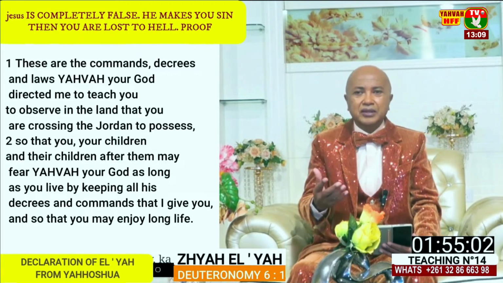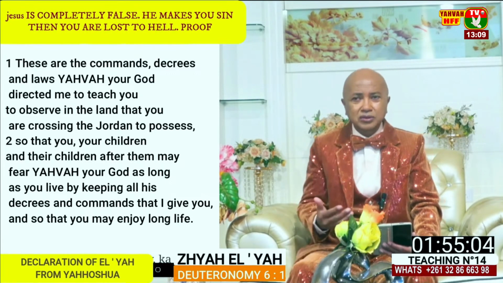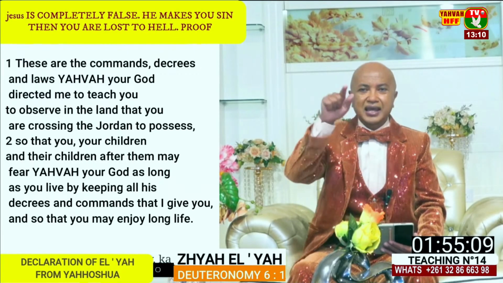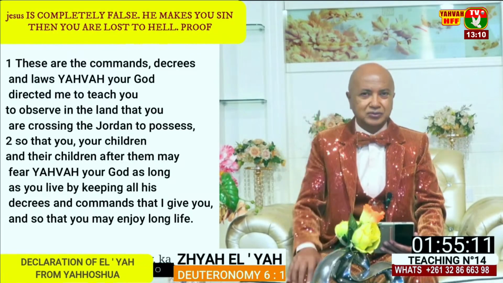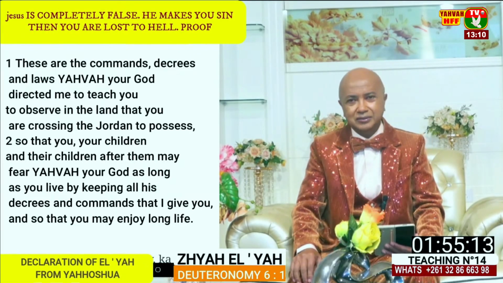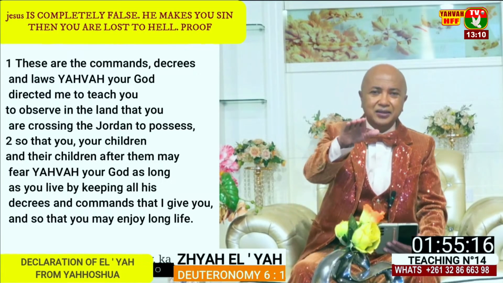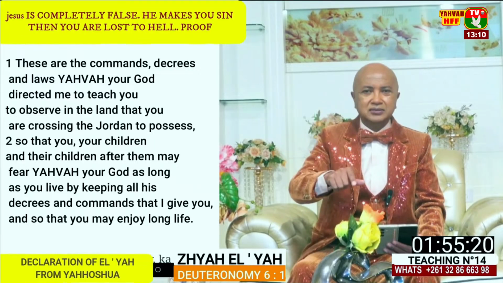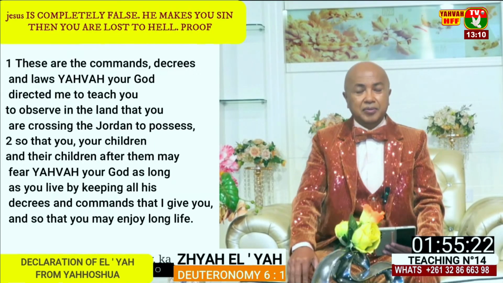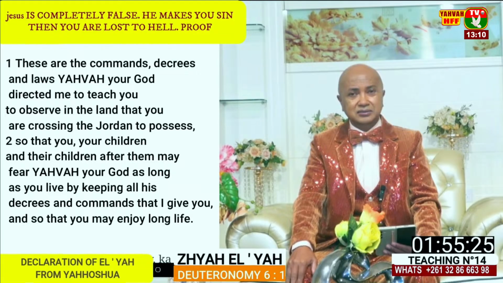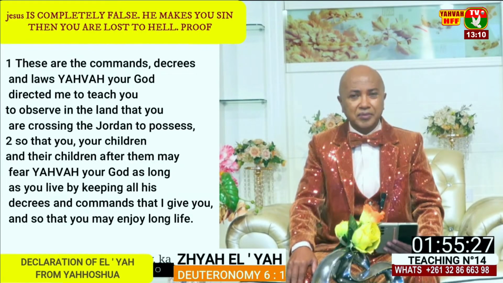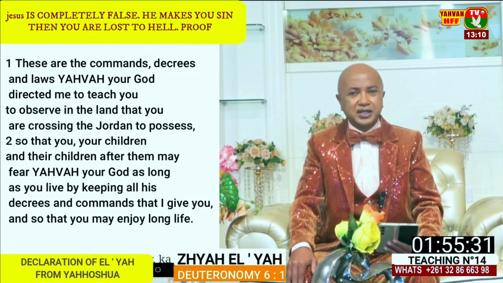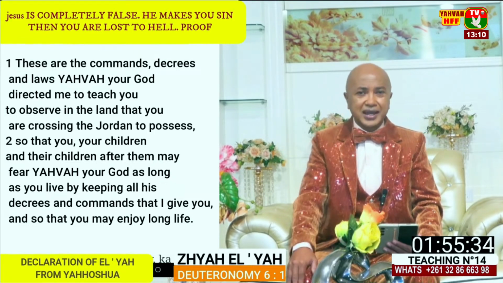So these commands were taught where? To observe in the land. Where? In the land that you are going to possess. Oh, human. This is so clear. It's in the land that the children of Israel are going to possess, that it will be observed. But Madagascar is not a place for Israel. Is Madagascar a heritage of the children of Israel? Is France one? Is America?